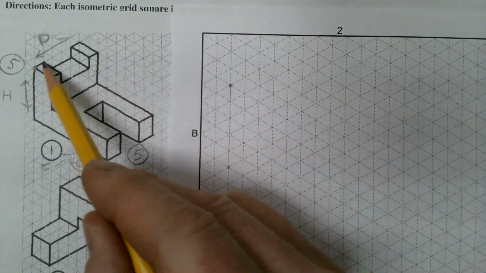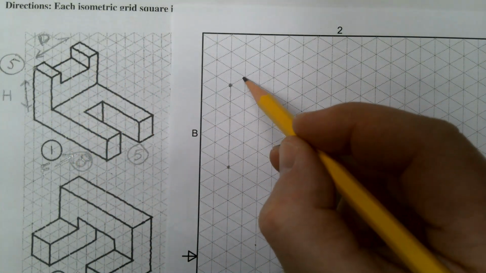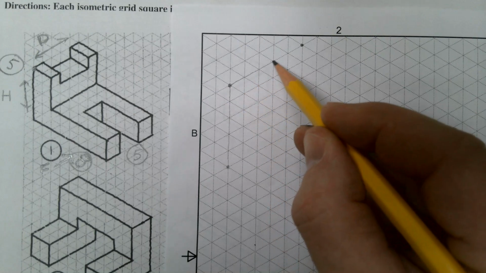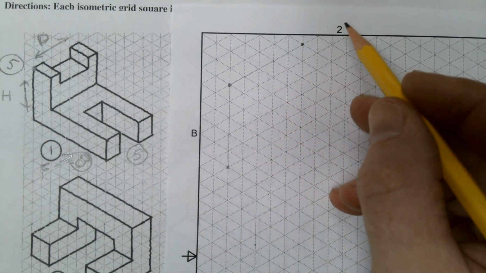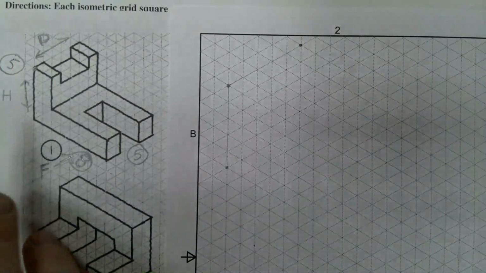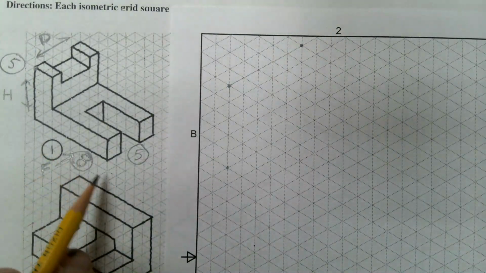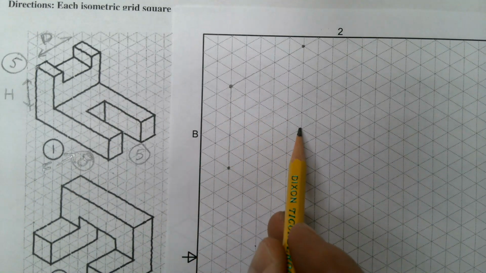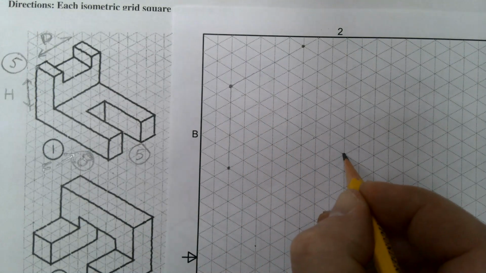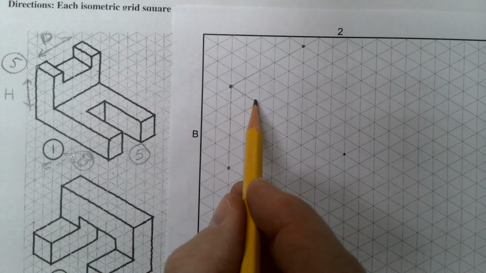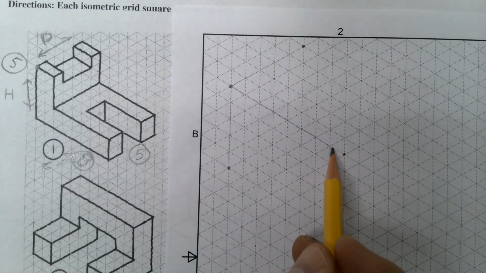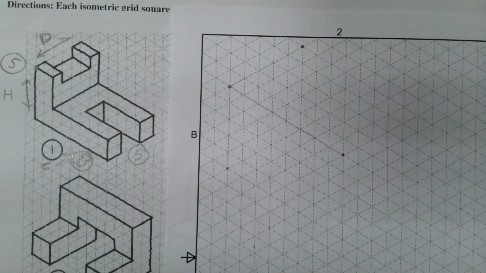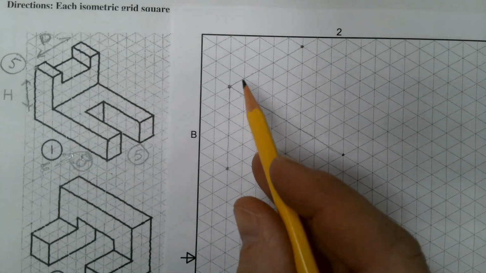My depth, so this direction right here, is also 5. 1, 2, 3, 4, 5. Notice that I stayed on the paper. It didn't go off to the side. And let's go ahead and draw the width. That's 8. So from here, 1, 2, 3, 4, 5, 6, 7, 8. And you could use a ruler here if you cannot draw straight lines. You better use a ruler. All right, so I've got these 3 dimensions.